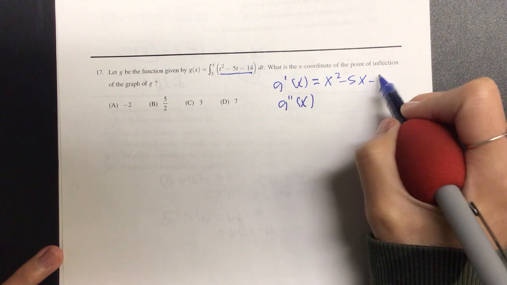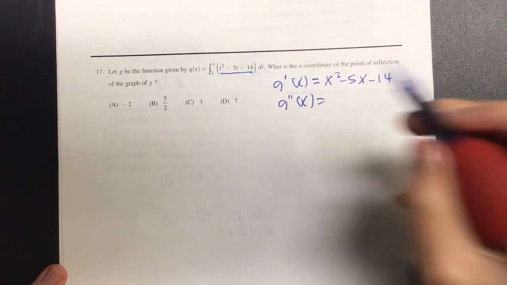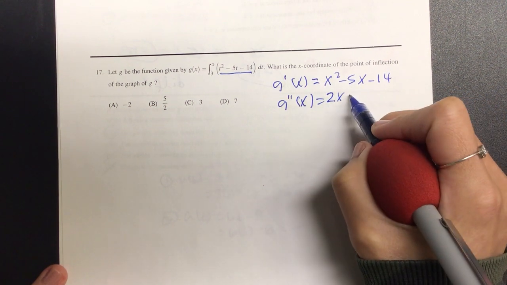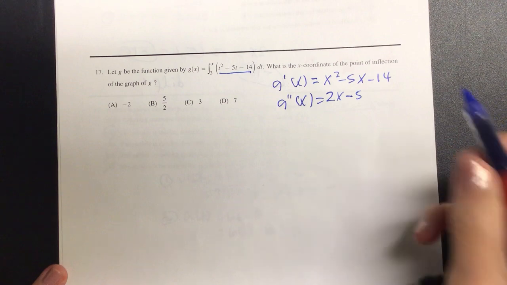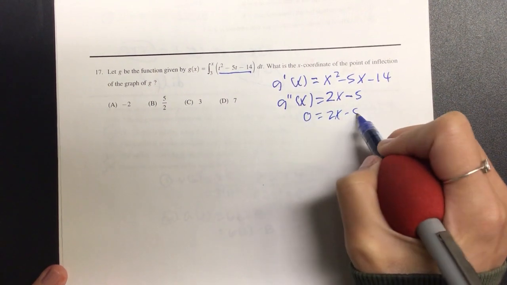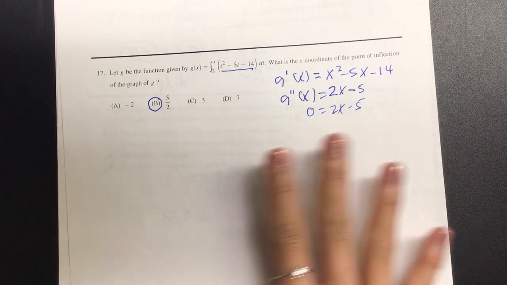If you like n's, use that, whatever you prefer. And then let's derive that piece. X squared derivative is 2x. Negative 5x derivative is -5, minus 5, and then we don't need to worry about the constant. Set this equal to 0. And hopefully you can just do this in your head. It's going to be move 5 over divided by 2, which is what? 5. Boom. So I'm going to use all this room for number 16.